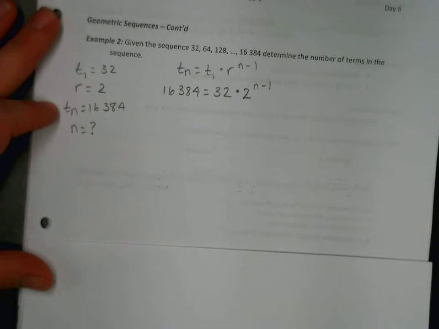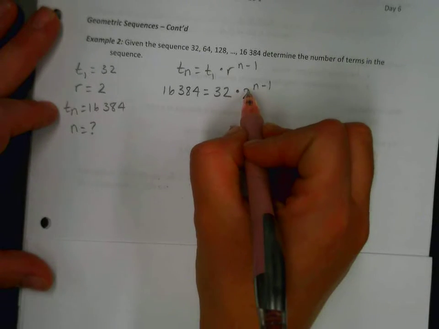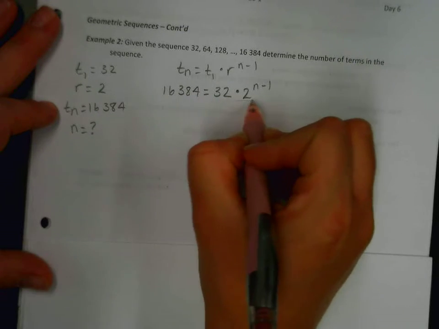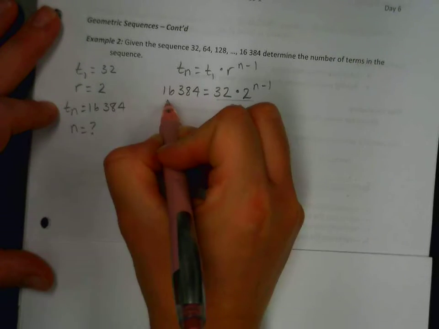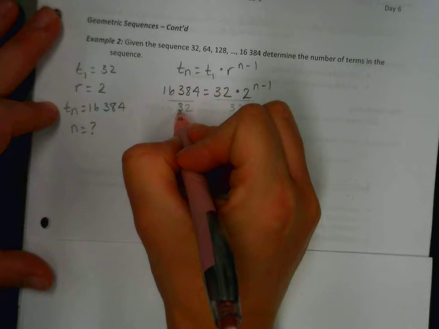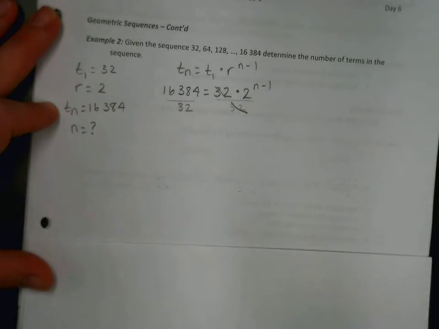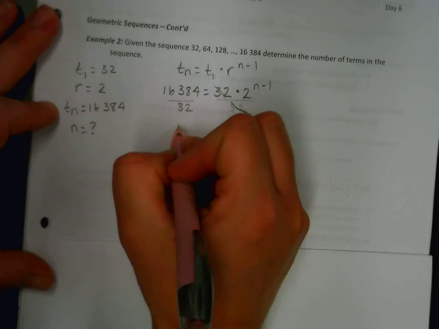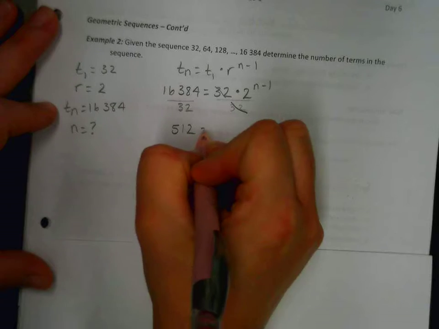Well, in order to solve for your n value, this is a spin-off from those common bases. The first thing we're going to do is isolate this base here. So we're going to move this 32 to the other side of the equation by dividing both sides by 32. And I get a value of 512.